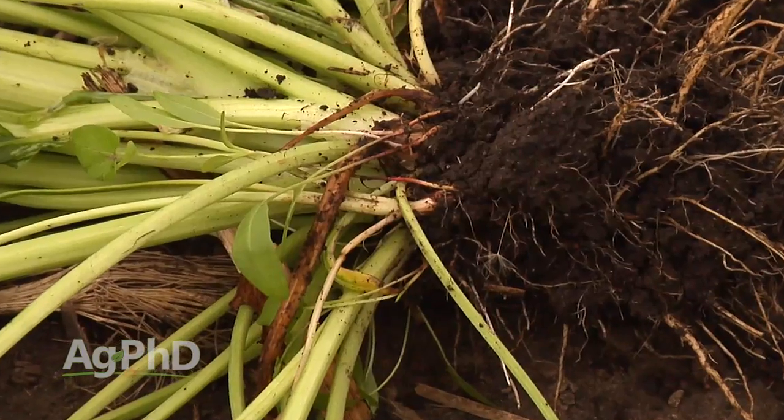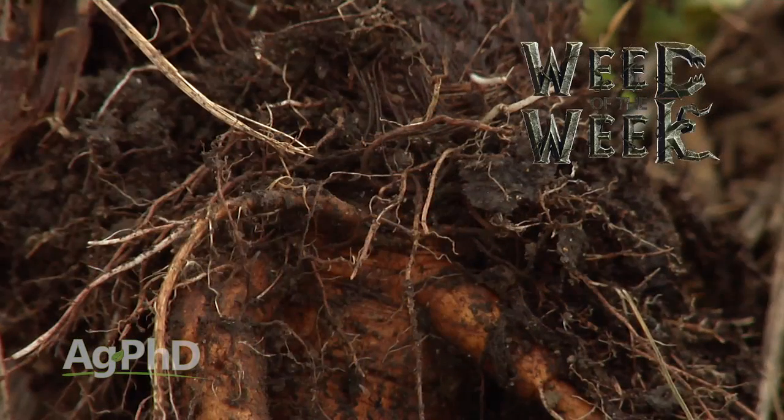See, and it's knowledge like this that's going to help us control things like our weed of the week. We'll show you how to stop this tough weed and which site of action might work the best coming up later in the show.